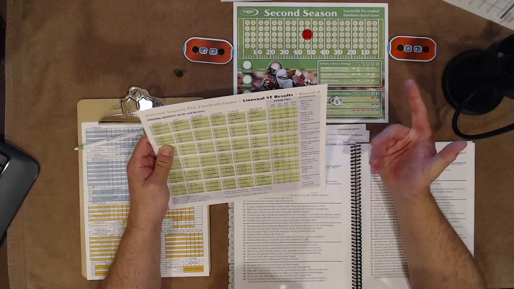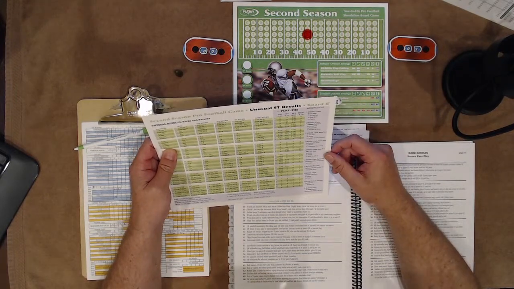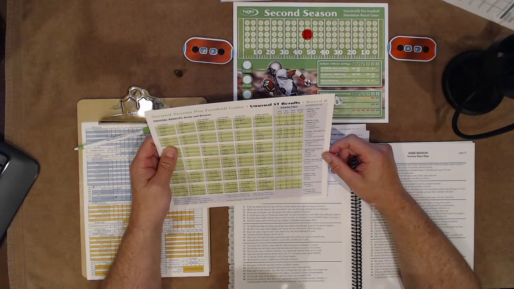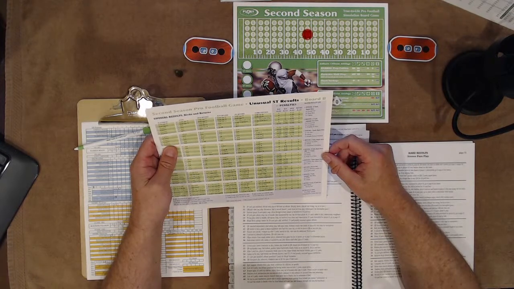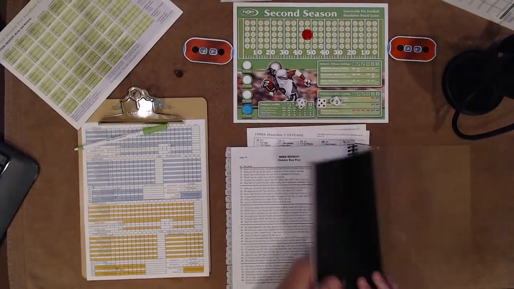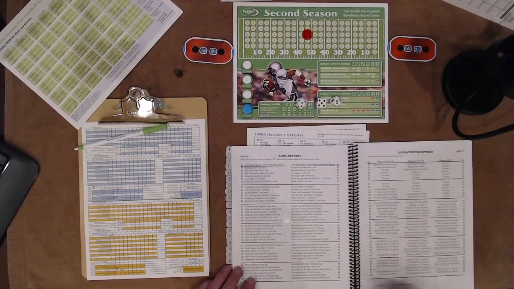Is it 5 yards from where he intercepted it, or 5 yards from where he returned it? Let me see if it gives a little bit. Let's look at page 67 here.